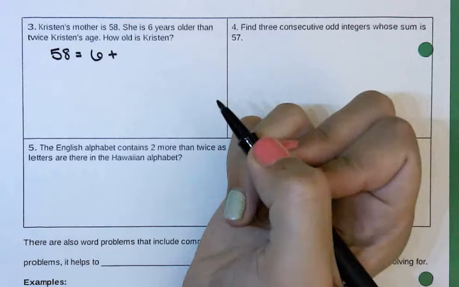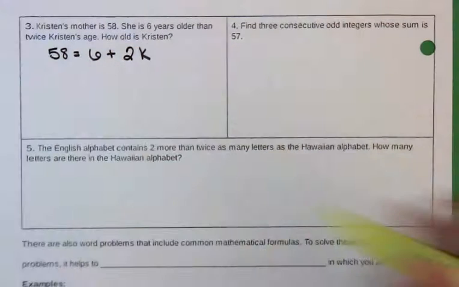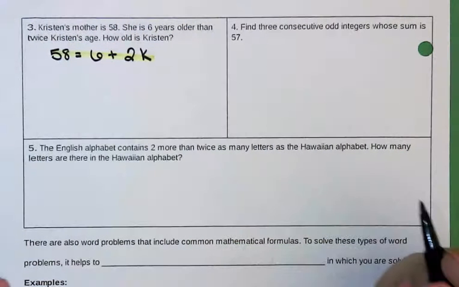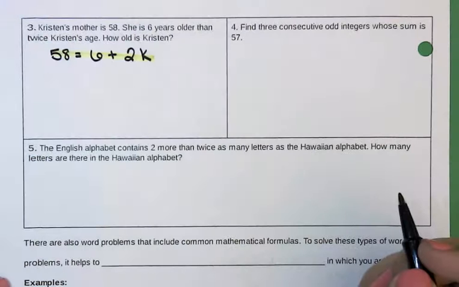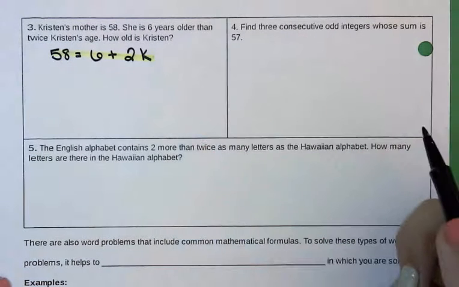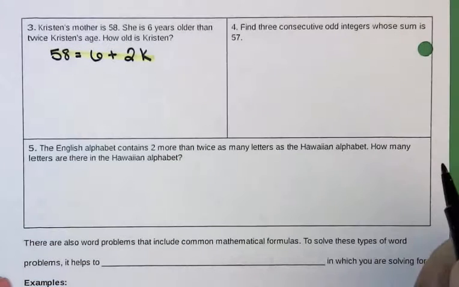For number 4, find 3 consecutive odd integers whose sum is 57. So we're looking for 3 odd integers. So let's say one of the integers is n. So if the odd integer is n, to get to your next odd integer, you have to add 2. So let's say n is 1.